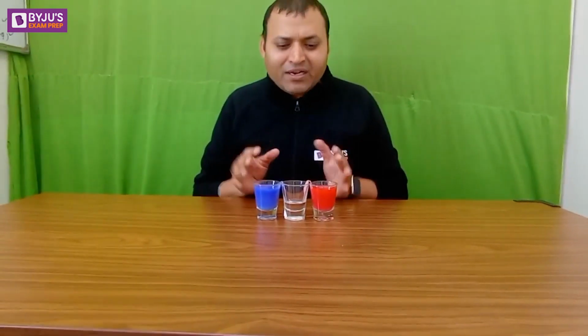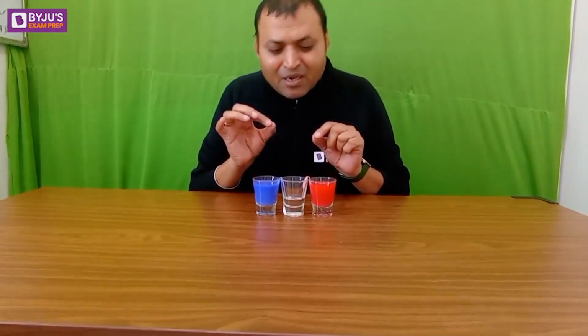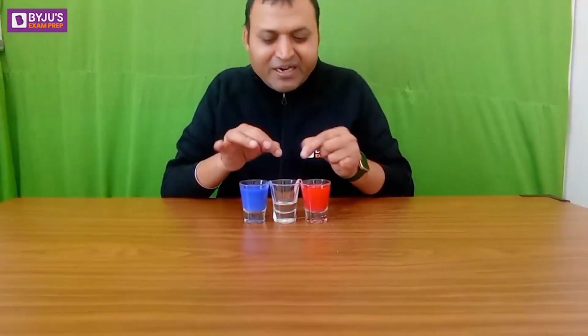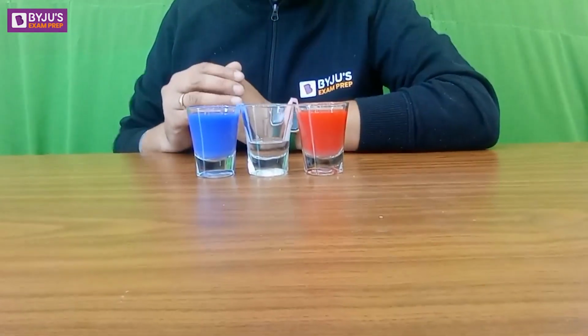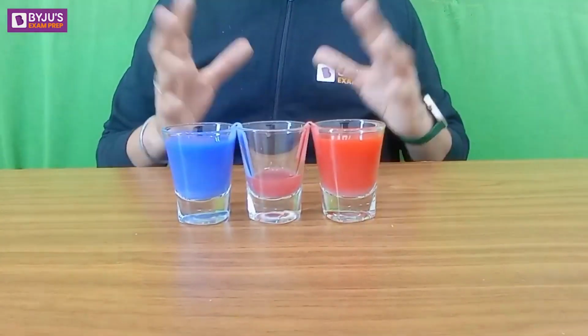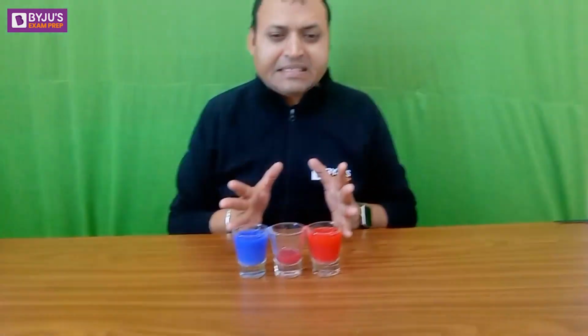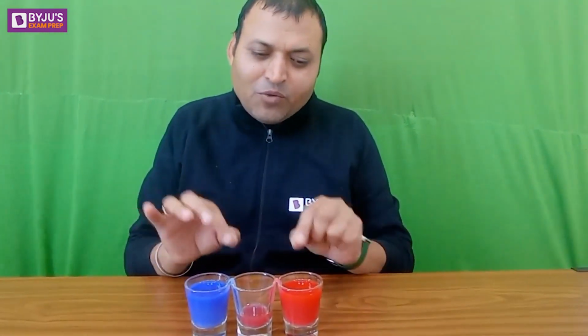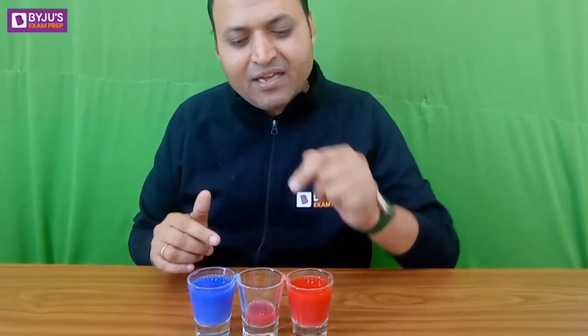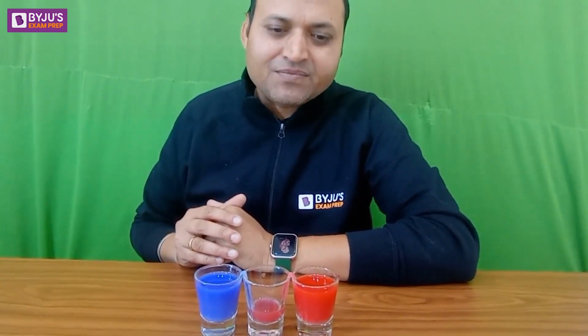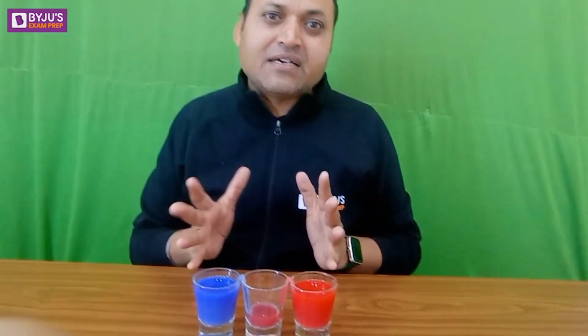All right, so guys, this will take a little more time, but you can see there is a liquid rising and it is going to enter the middle container. So after 5 minutes, as you can see, the liquid from the two containers is rising through the tissue paper and going to mix in the middle container. So guys, let us discuss the technical aspect of this capillary action.